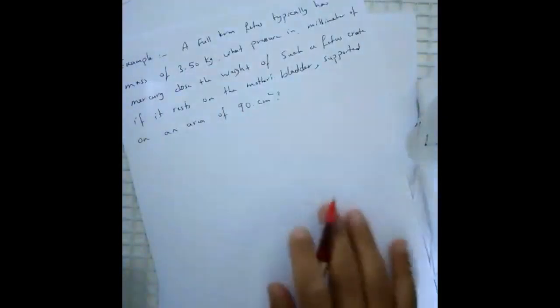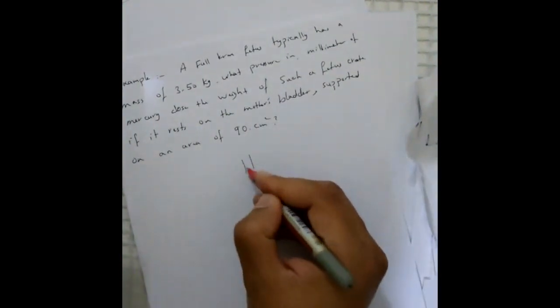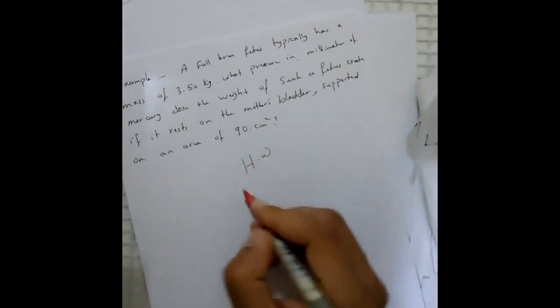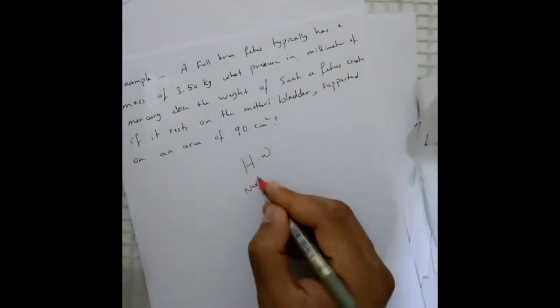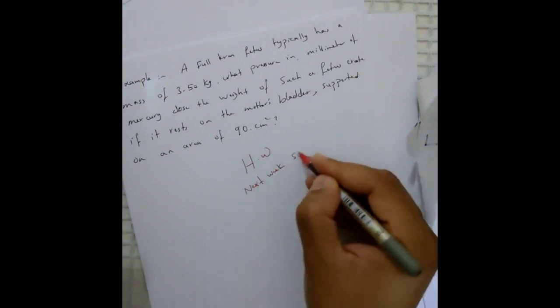Now we have a third example here, and for whoever is listening to me, this one is homework. I want it solved individually next week.